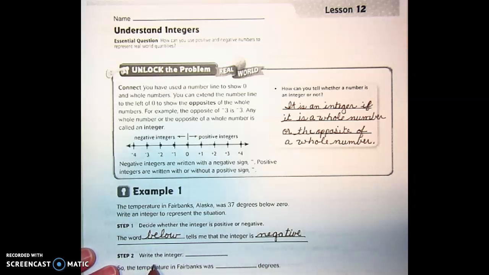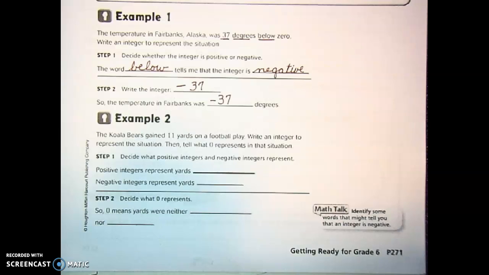Write the integer. So it says it's 37 degrees below 0, so we know it's going to be a negative 37. That's the integer. So the temperature in Fairbanks, Alaska was a negative 37 degrees.